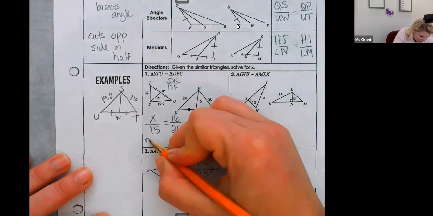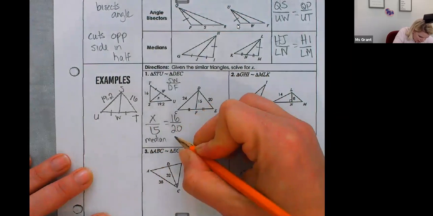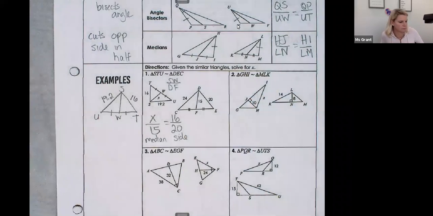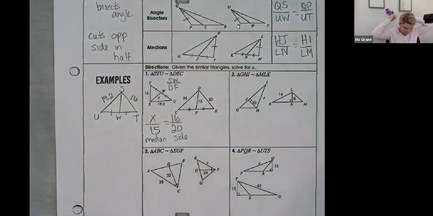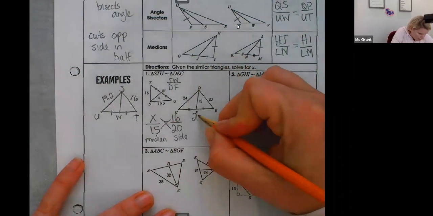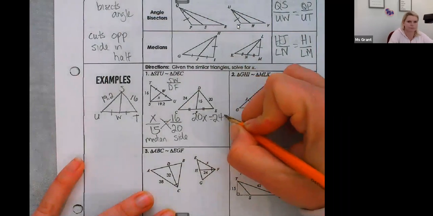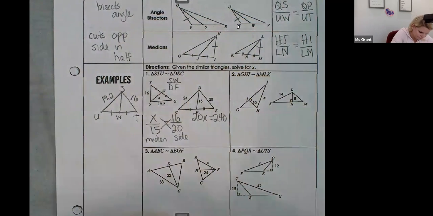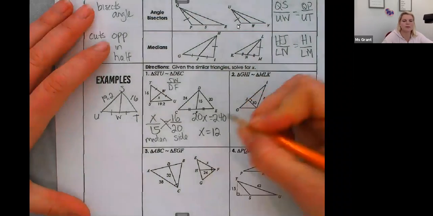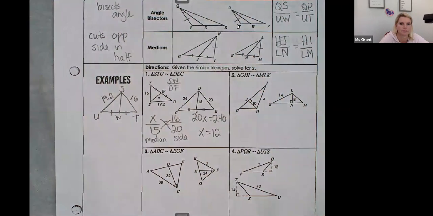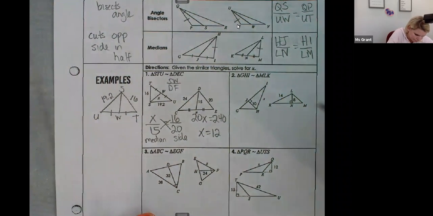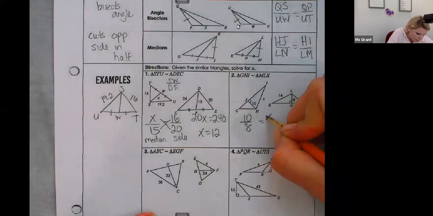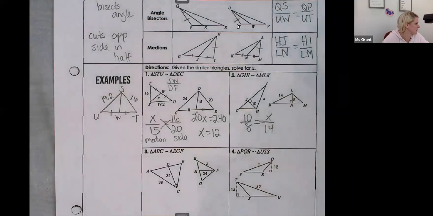So here's my median line to the side of a triangle. Cross multiply. 20x equals 240. X equals 12. I'm just going to set up number 2 for you. 10 over 8 equals x over 14. Just setting it up.